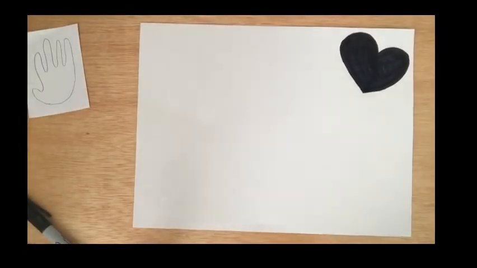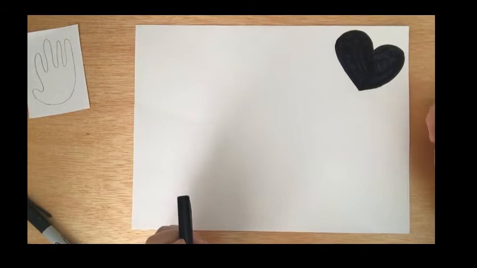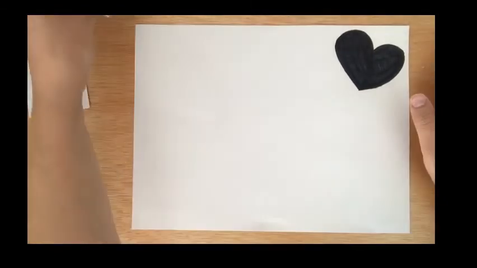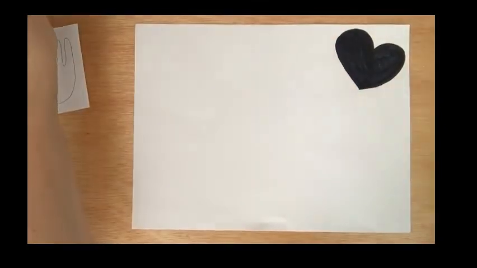Okie dokie, presto art magic. I have my black heart silhouette. I used marker to color that in. Maybe you had black construction paper and you cut that out and you glued it down neatly. Either way, that will work.